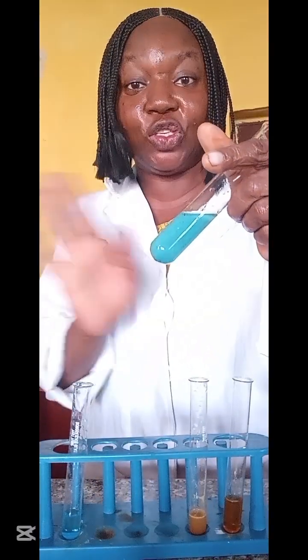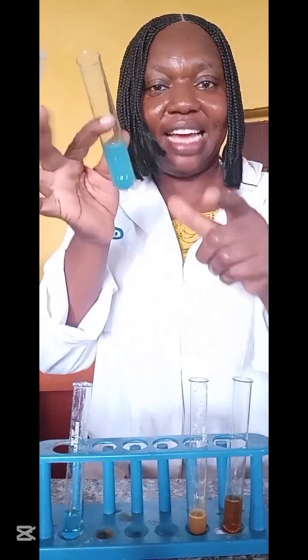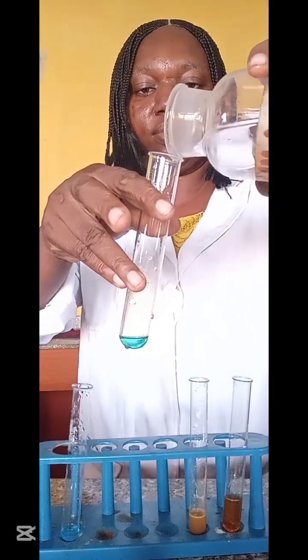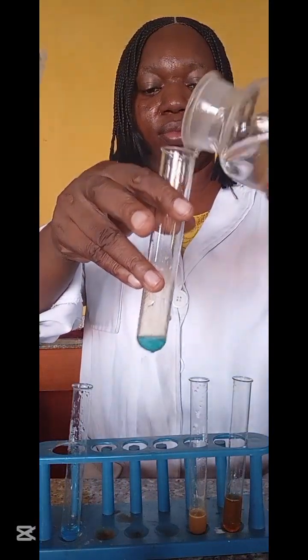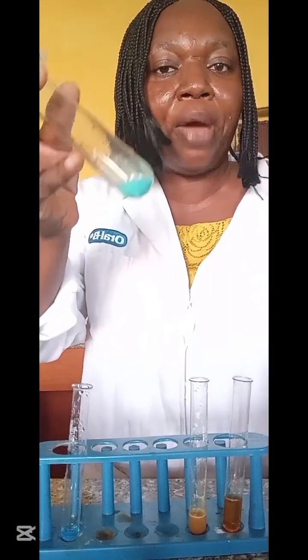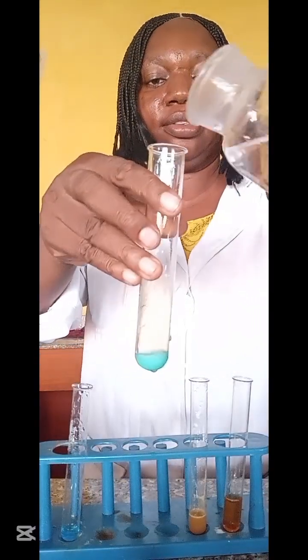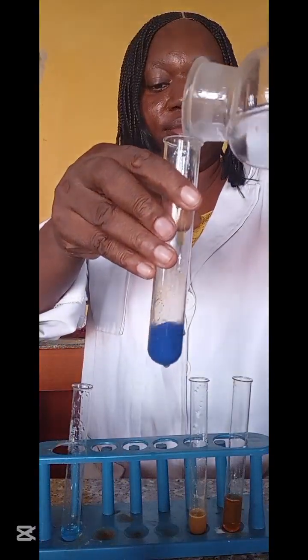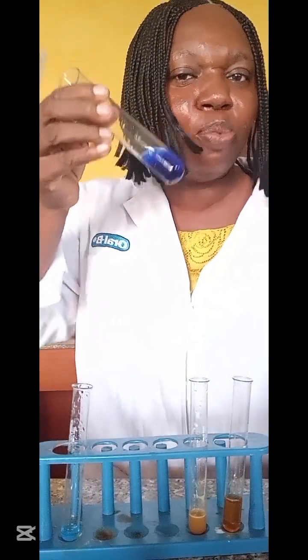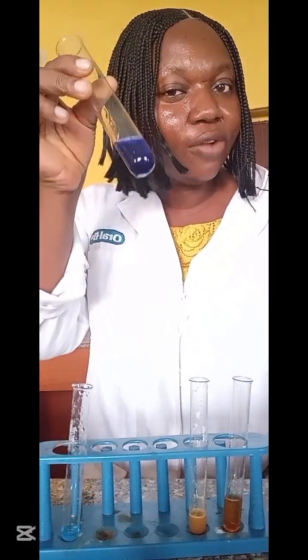Precipitate does not dissolve. That's copper 2 ion. Let's try it with ammonia. So still pale blue gelatinous precipitate. Then in excess, it dissolves to give a deep blue solution.